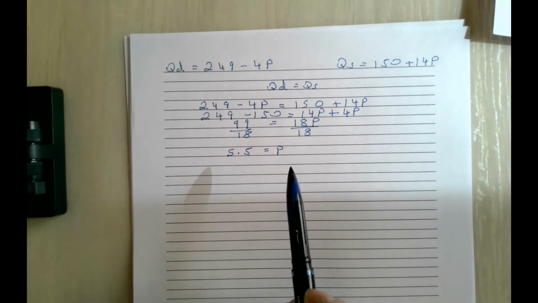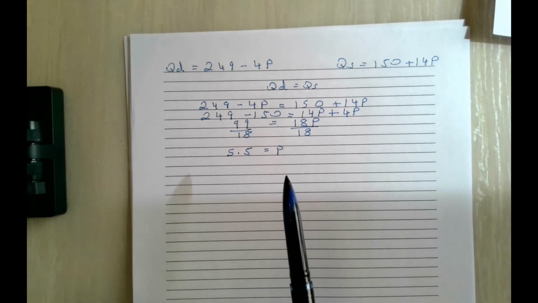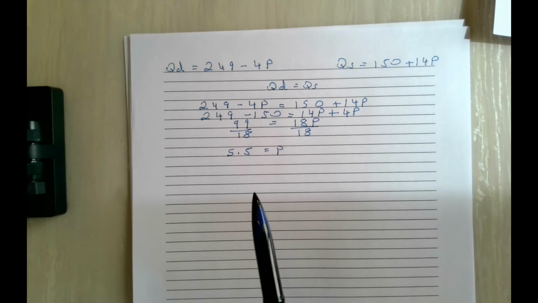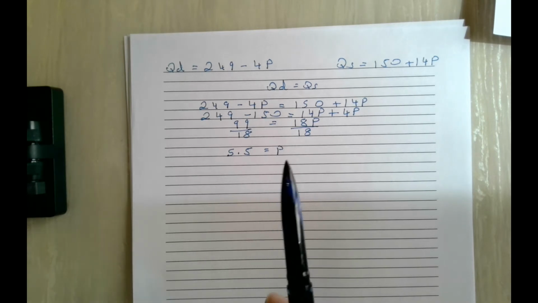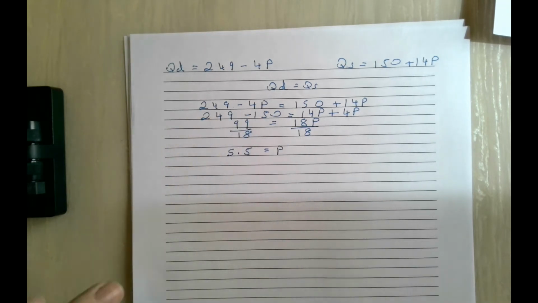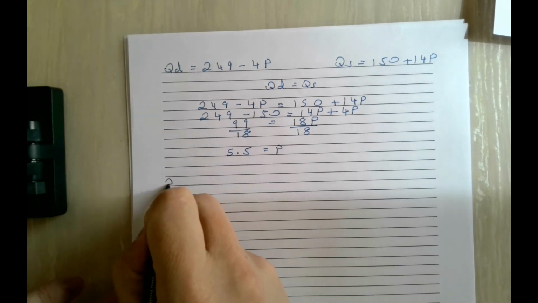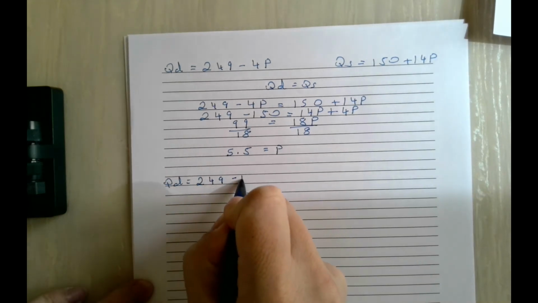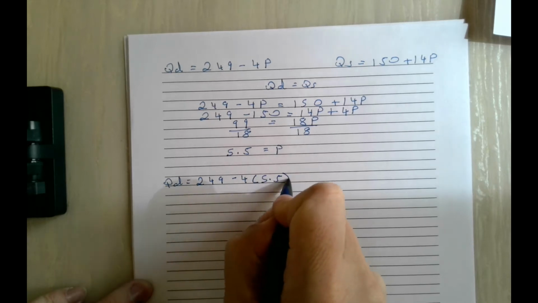That means that at a price of $5.50, quantity demanded will equal quantity supplied. To be honest with you, it doesn't matter whether you put it into the demand function or the supply function. I'm going to show you, though it's not technically a proof, that it doesn't matter which function you put it into.